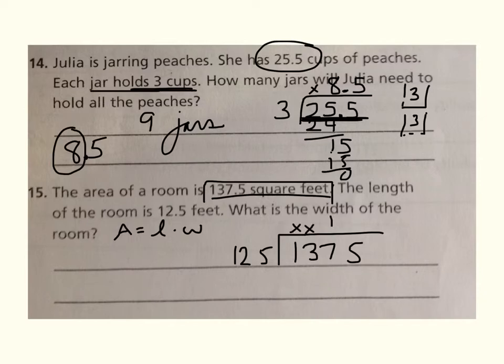But if you look, it's pretty simple once we get down to it. 125 will go into 137 one time. And then we subtract, and then we get 125 again. And 125 will go into 125 11 times. And that's with no remainder. So our width is going to be 11 feet.